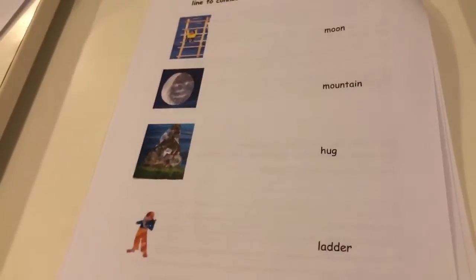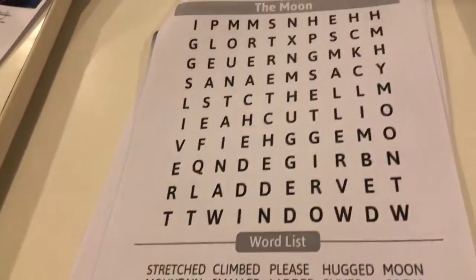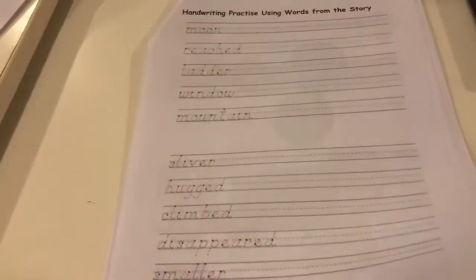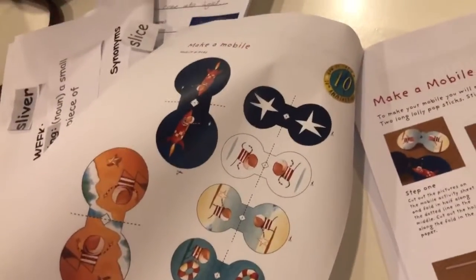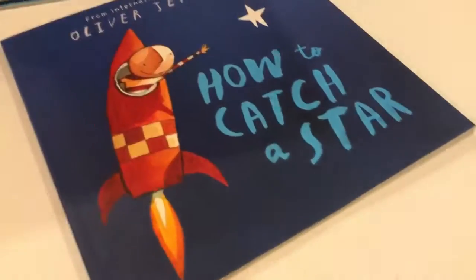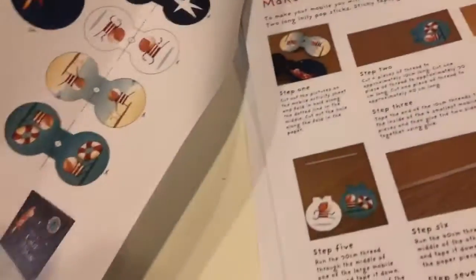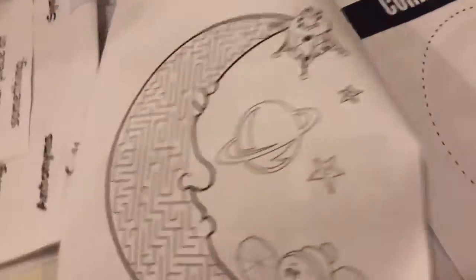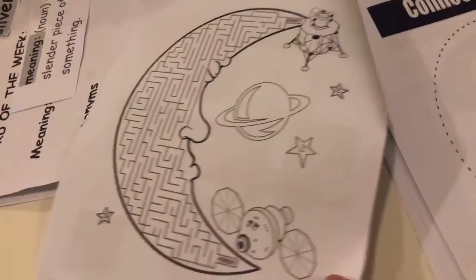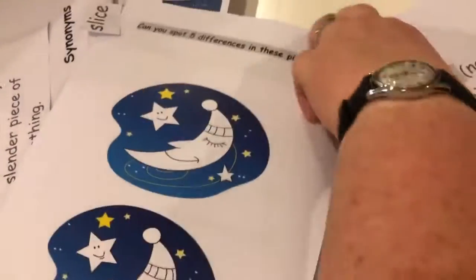Then just another match the word to the picture, and then a word search, and I've got some handwriting practice here with the words from the story. Now last week I found an awful lot of images online for the How to Catch a Star activities, so I've added another one in here. See if you can make a mobile about how to catch a star. So that's that one there, and then a maze looking at how you get from one side of the moon to the other, connect the dots, and a spot the difference.